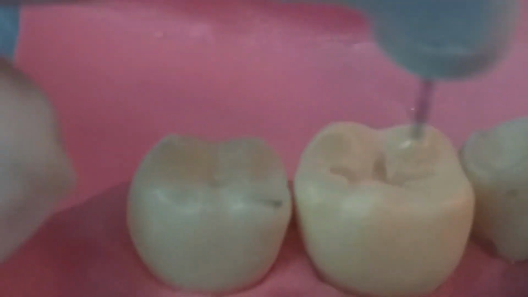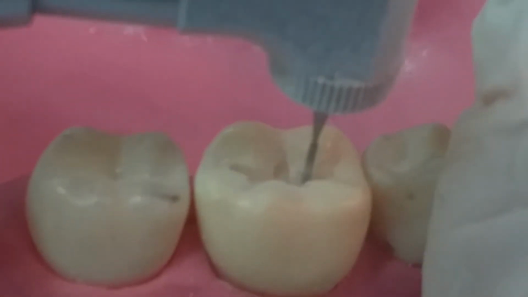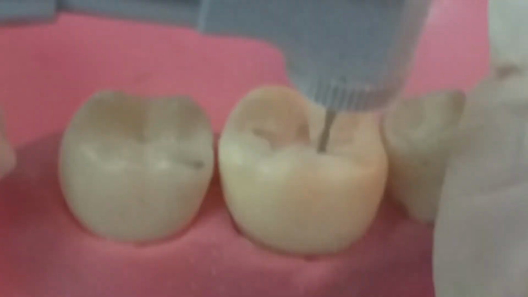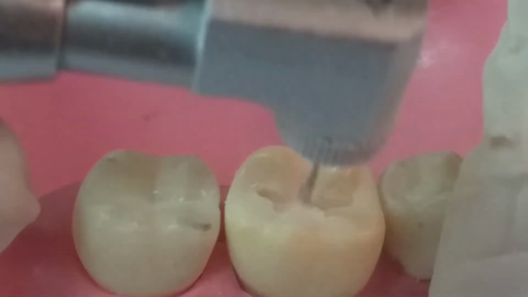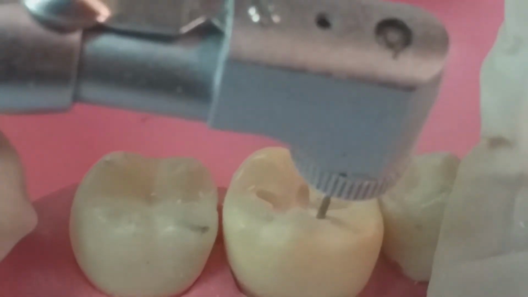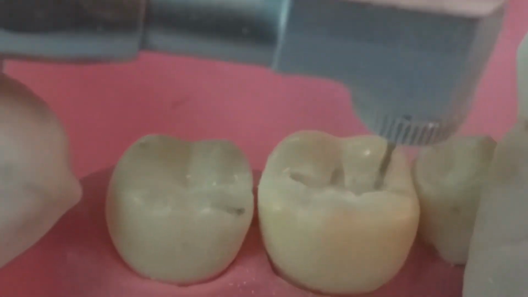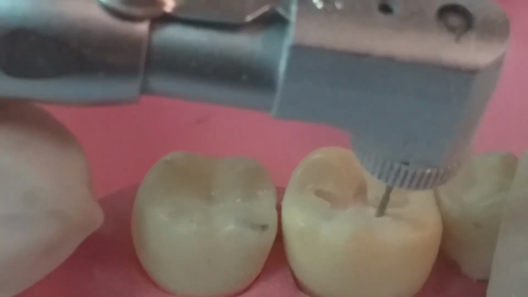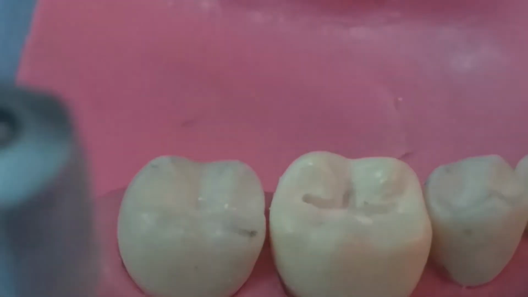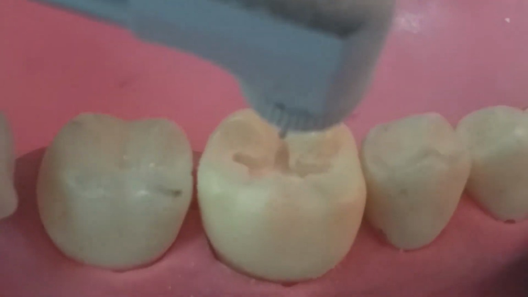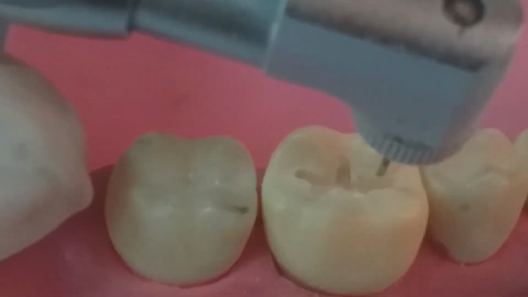Here smoothing the wall and making it round to remove all sharp points that will cause stress concentration that leads to fracture of our restoration. This is important. We must follow the principles of preparation to make a good restoration.